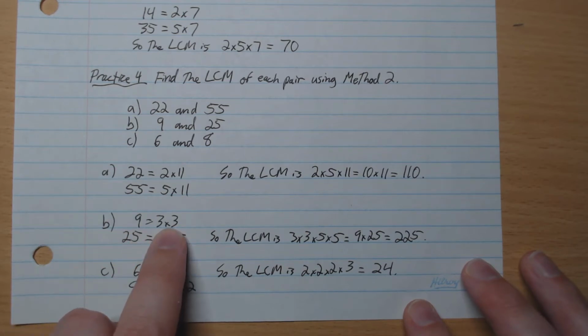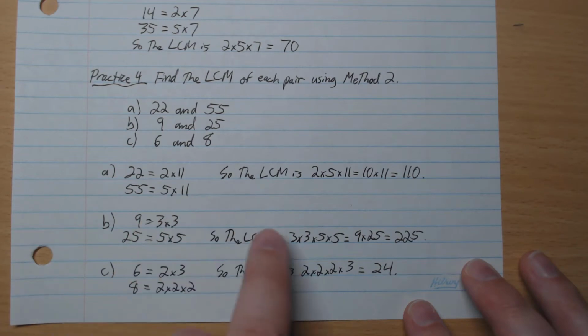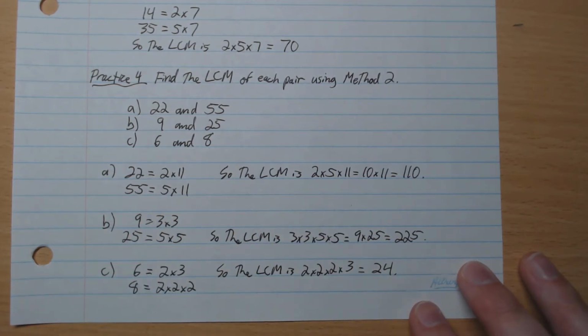Here, 9 is 3, 3. 25 is 5, 5. So the lowest common multiple is 3, 3, 5, 5 together, which gives 225. And this is a very good example of why I like using method 2, because you don't have to go through such a big list. You can just break it down and then use the correct numbers.